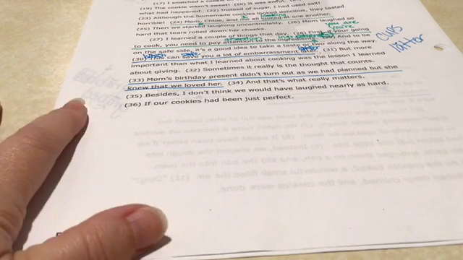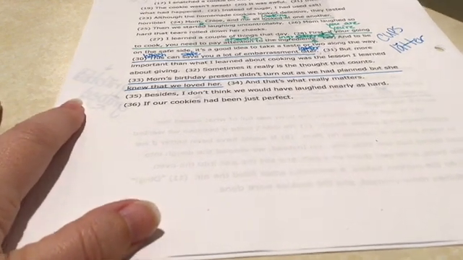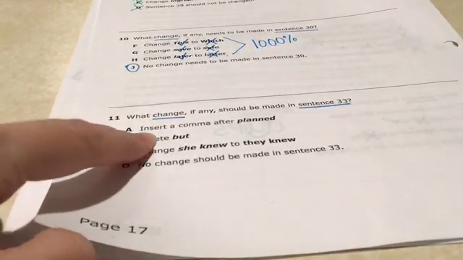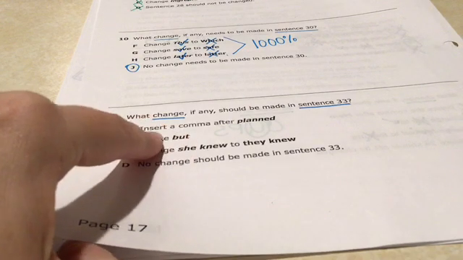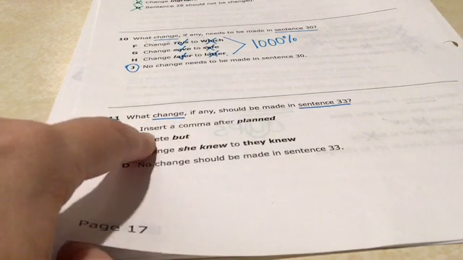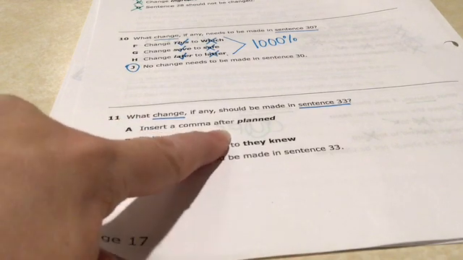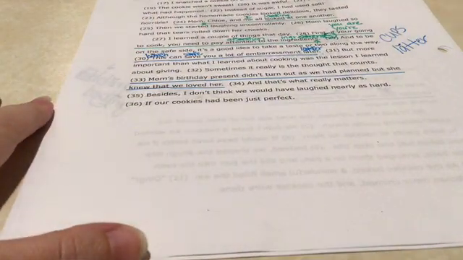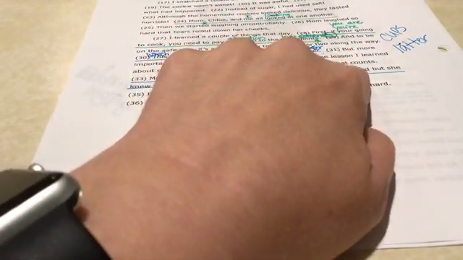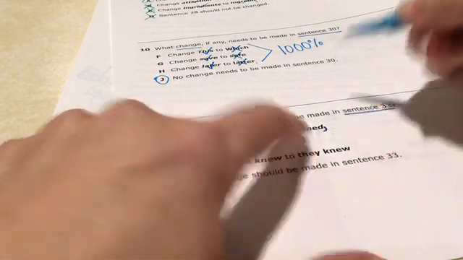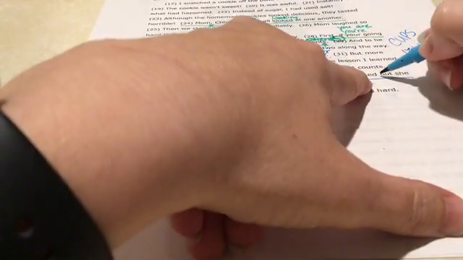Okay? If it doesn't jump out at you, it's okay. Let's look at our answer choices. A says to insert a comma. So all of the other comma ones that we've done so far have asked us to delete a comma. This one wants us to insert a comma after planned. Okay, so let's go to sentence 33 and find planned. It says after planned, so the comma needs to go after it in the sentence.